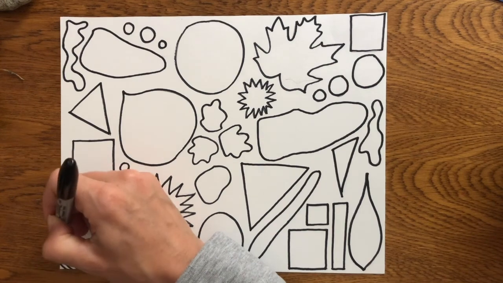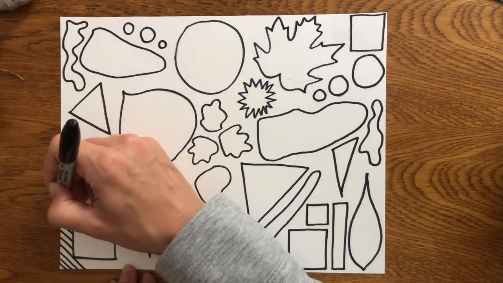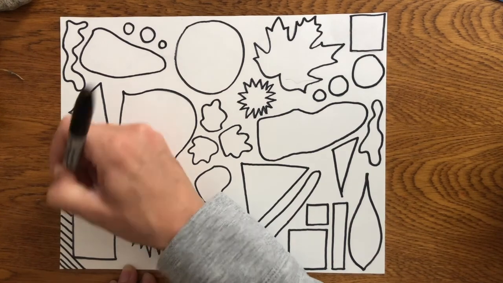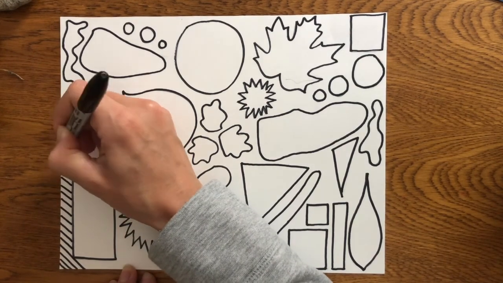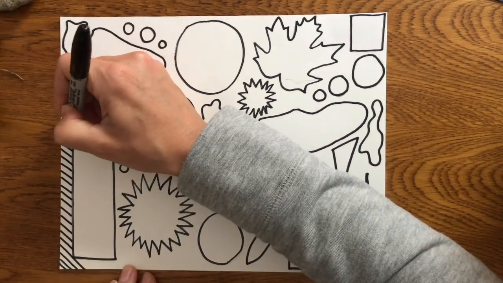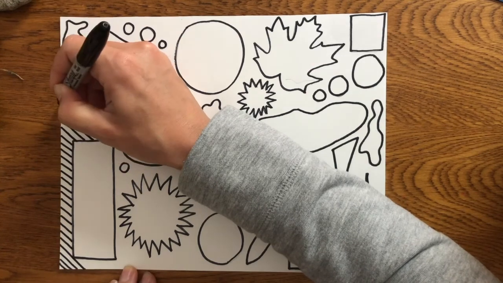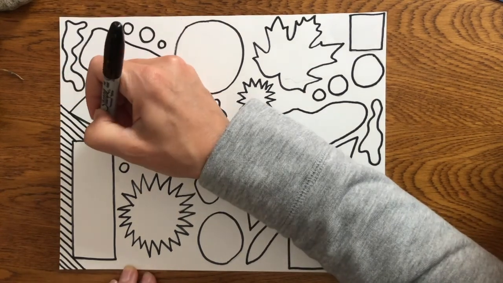Now, look, I'm not going to go over or through my shapes. Those are gonna stay white this week. Like I said, next week we are going to paint over those, but I don't have paint at home, Miss Emily. Don't worry, we are going to make our own paint. So more on that to come next week.